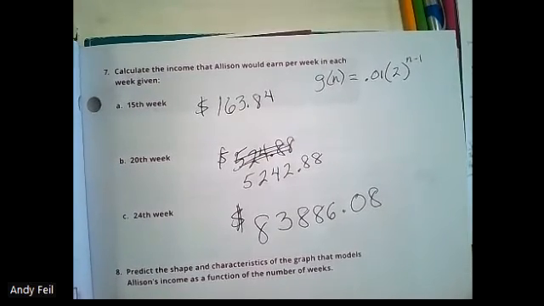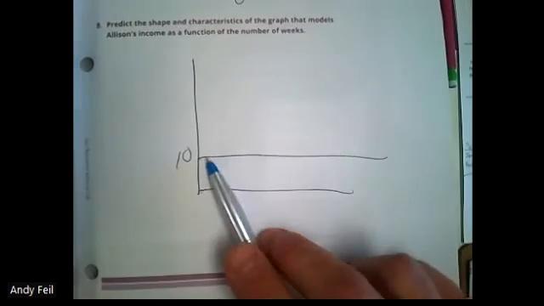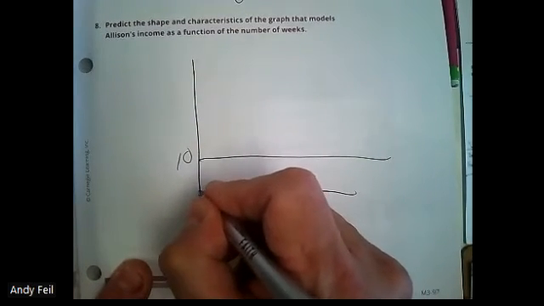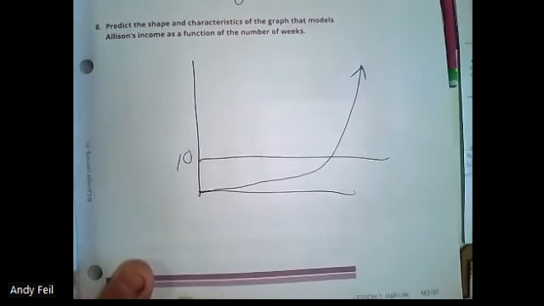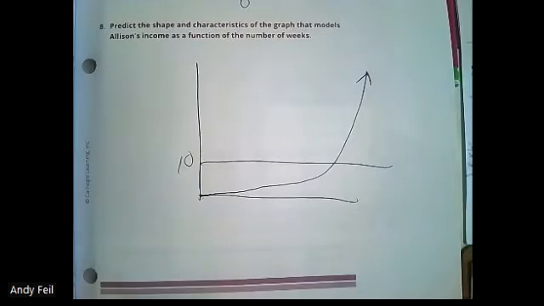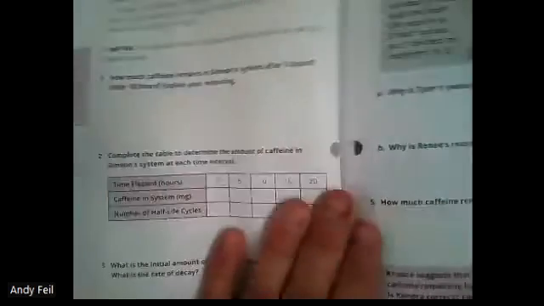She starts out with $10 and she's making $10. And Allison's look like this. She started out making almost nothing, and then it kind of did that, right? Eventually, she ended up making way more money. All right. So exponential is more powerful. Geometric is more powerful than arithmetic.